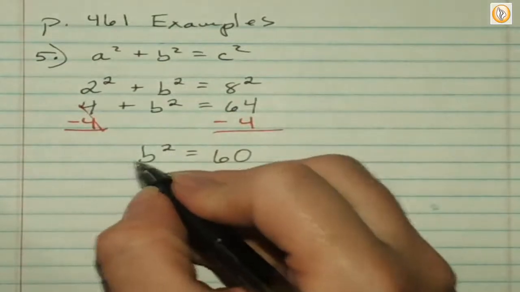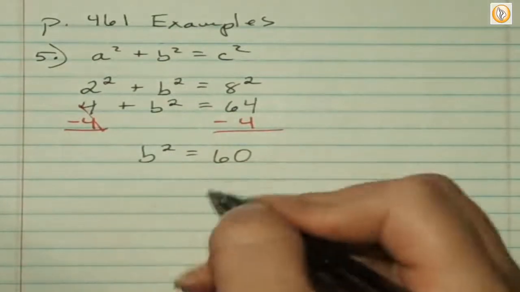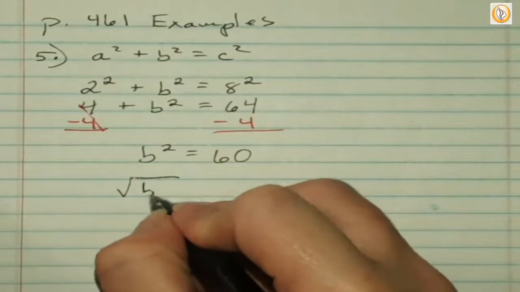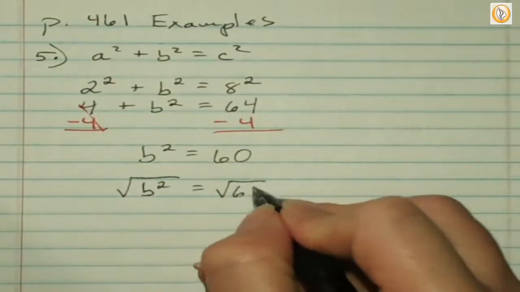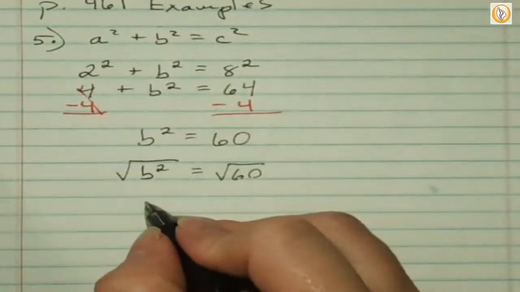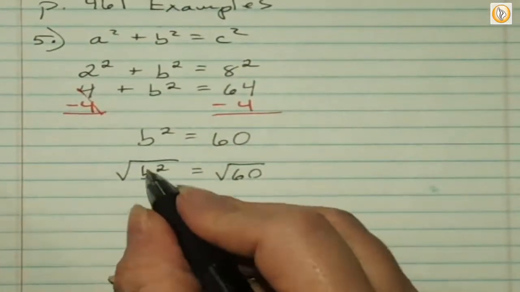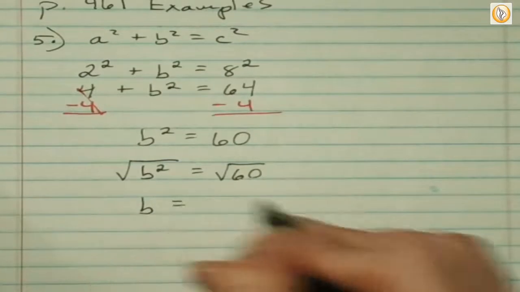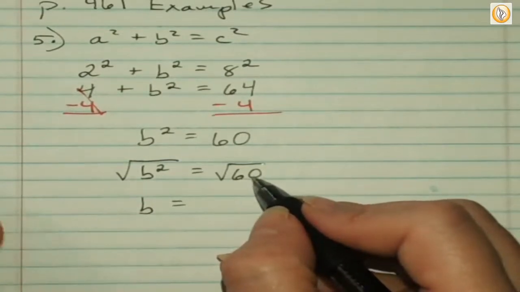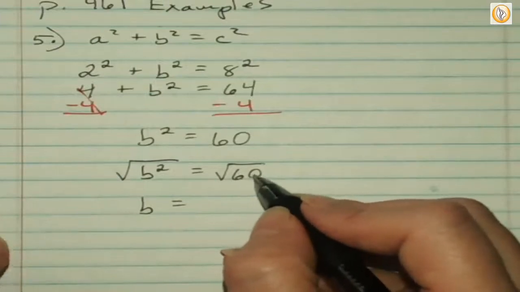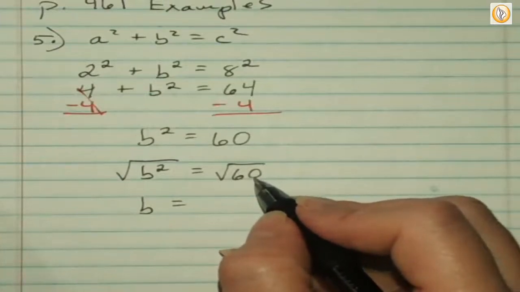Put it under the check mark thingy. So then I have square root of B squared equals square root of 60. You remember that? Okay, now that gives me B. Is 60 a perfect square? No. So what do I need to do?